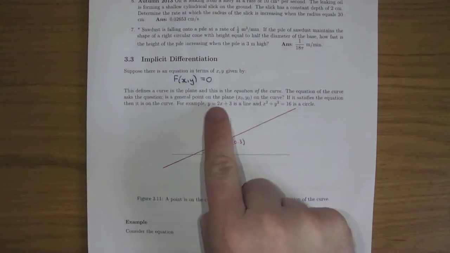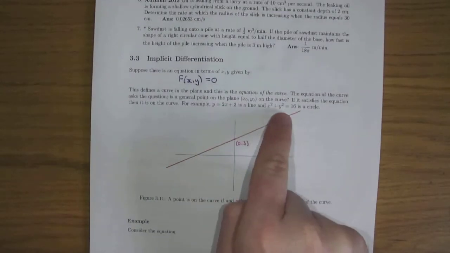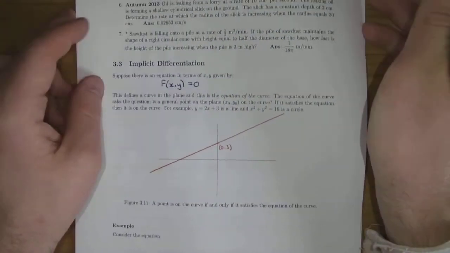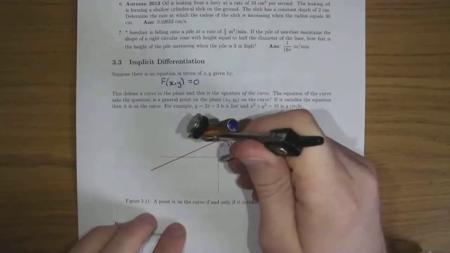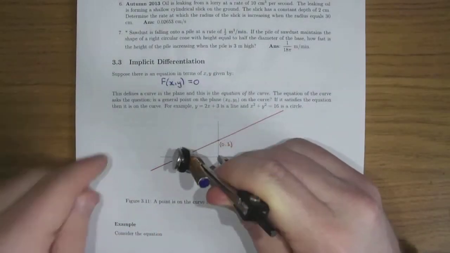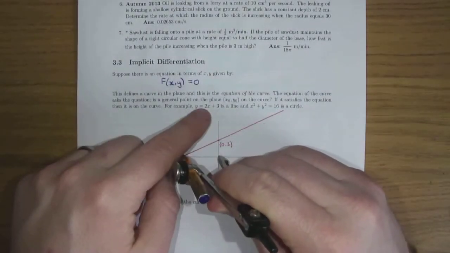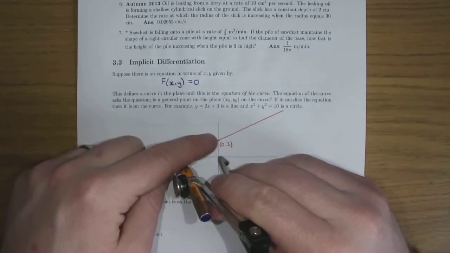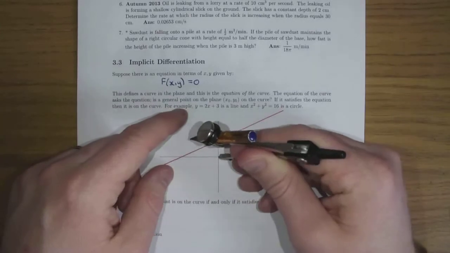Now, why is this a line and why is this a circle? Well, they're kind of harder questions. What you can show with the line is that if you take any two solutions of this, so for example 0, 3 and 1, 5 I think are both solutions. We'll look at this in a minute.